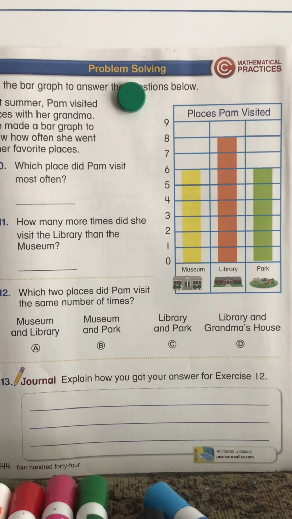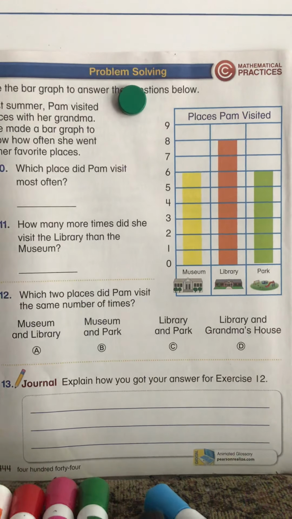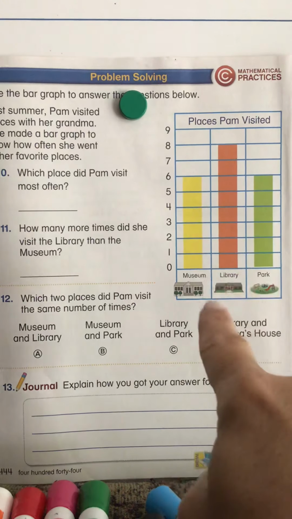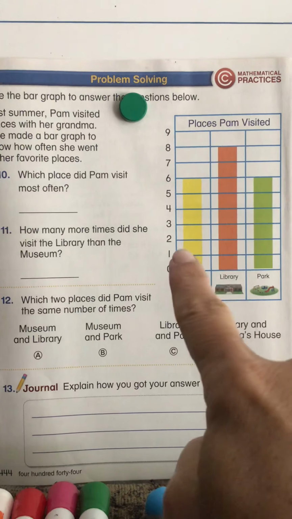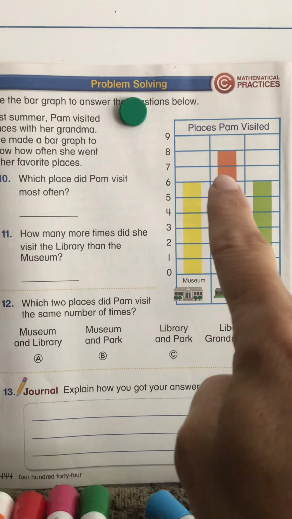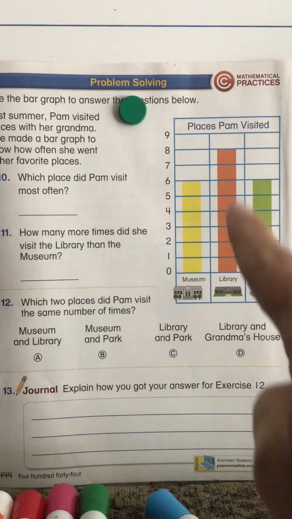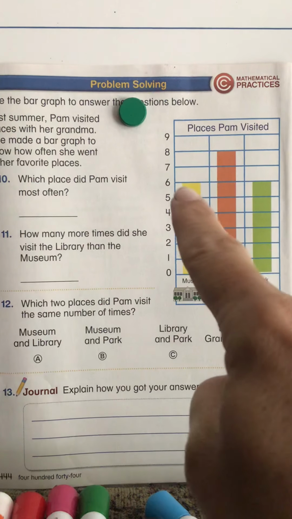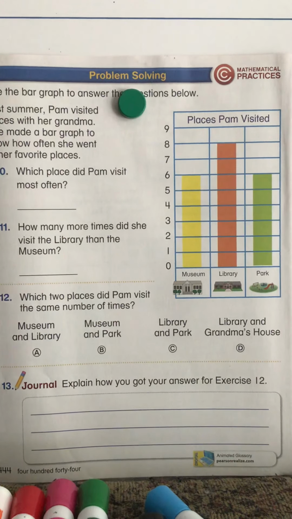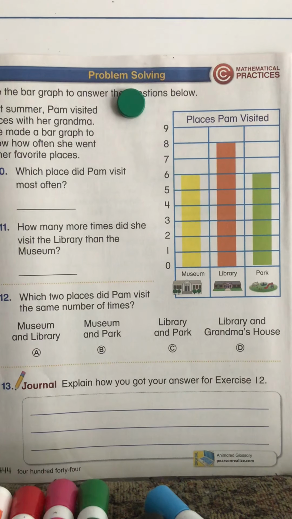Number 11, how many more times did she visit the library than the museum? So now we are talking about these 2 things and how many extras there are. So we're going to look same, same, same, same, same, same. Let's count the extras. 1, 2. There are 2 extras, 2 more libraries than museums. So we are going to write a 2 on the line. She visited the library 2 more times than the museum.